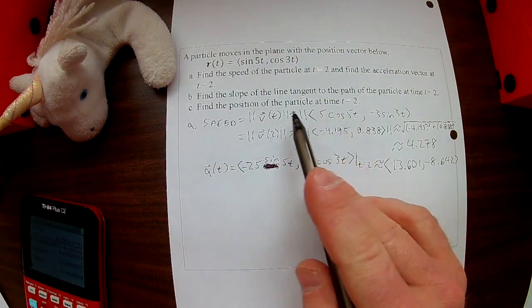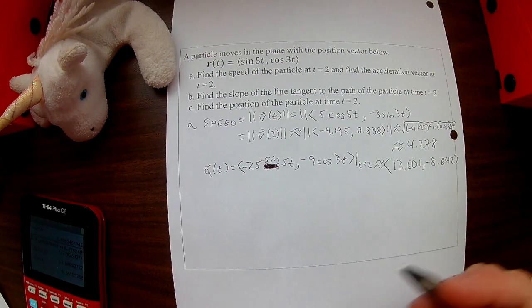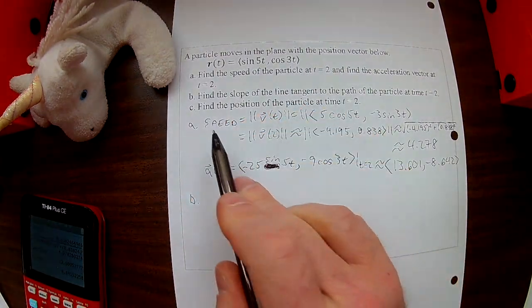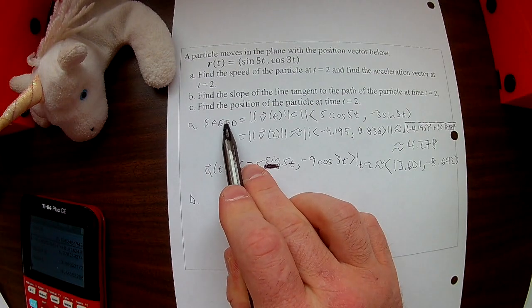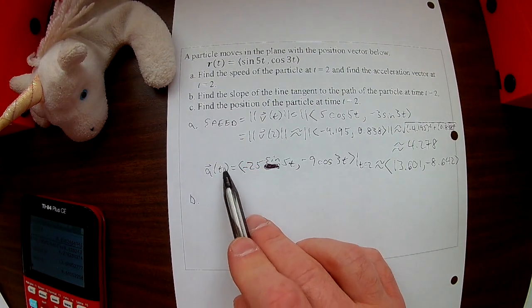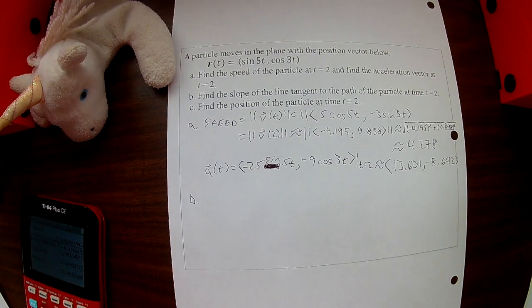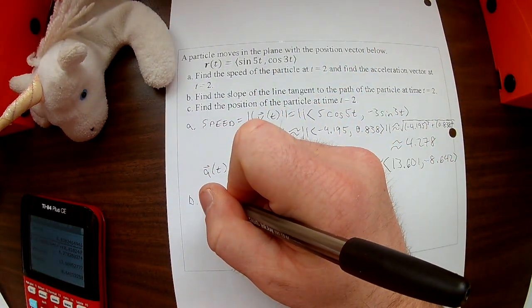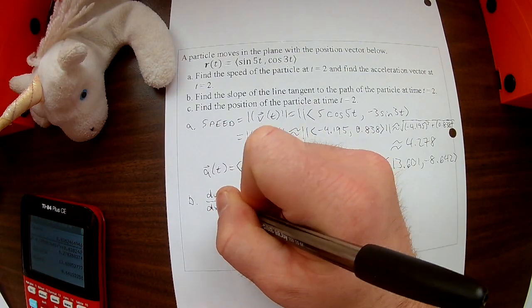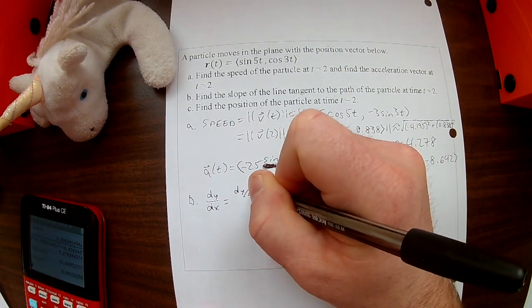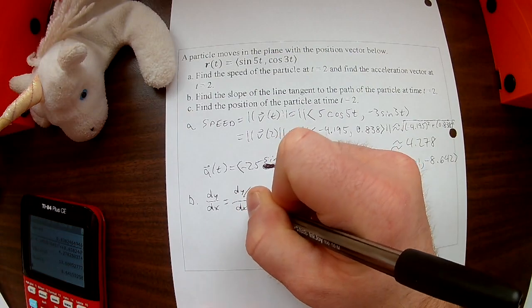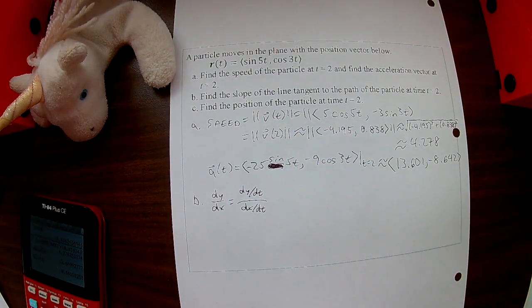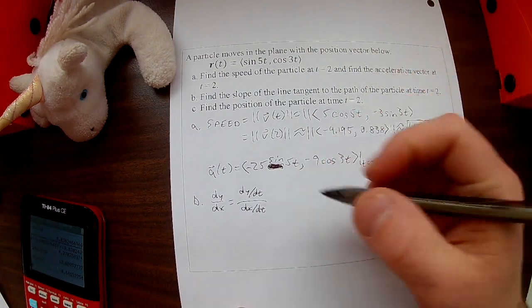Now to find the slope of the line tangent to the path of the particle, I have seen this in AP questions before. Definitely I've seen speed. You will have to know how to find speed. Definitely I've seen acceleration. You will have to be able to find acceleration. And now to find dy dx, I think we did this the other day. To find the slope of the line tangent to the path, dy dx is equal to dy dt over dx dt. And if you don't remember that, that's from the parametric functions, section 10.1. It was 2 lessons ago.